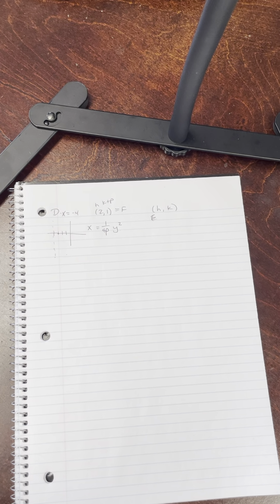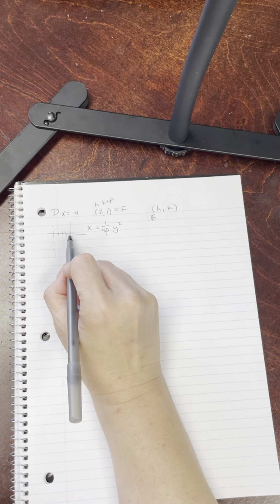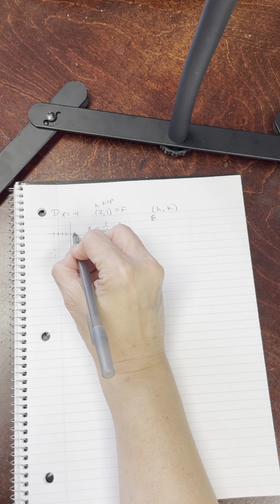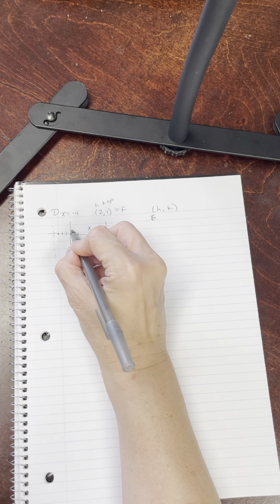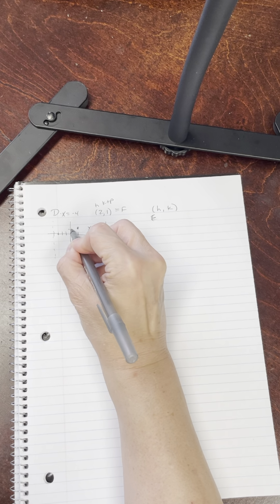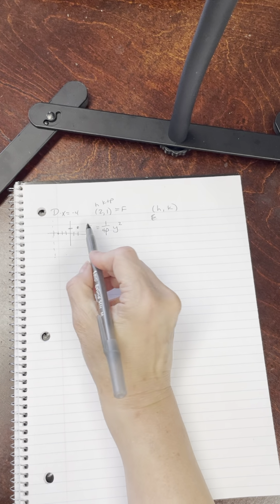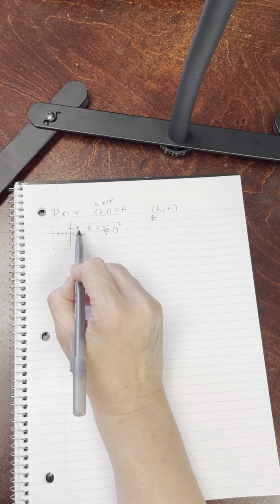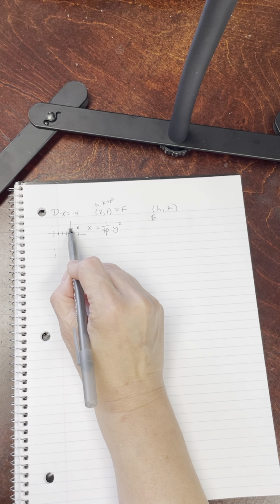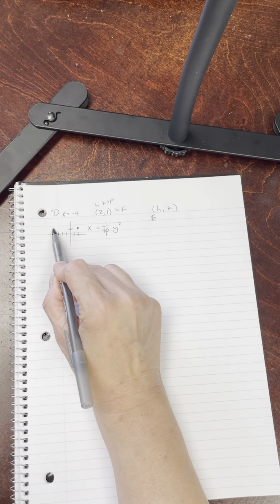Now, even though I wasn't going to do my graph, I feel like it is going to help me here because my focus point is at (2, 1). And I know that the vertex point has to fall halfway between them. So that's probably the best way to find my h, k. So 1, 2, 3, 4, 5, 6 is the distance.